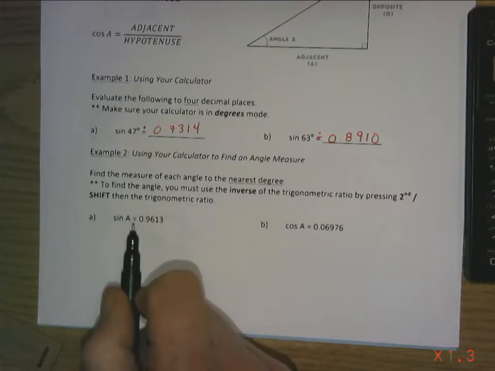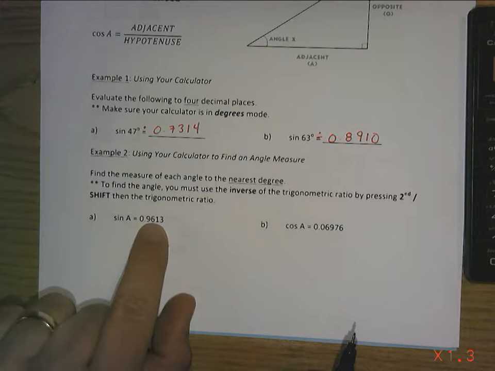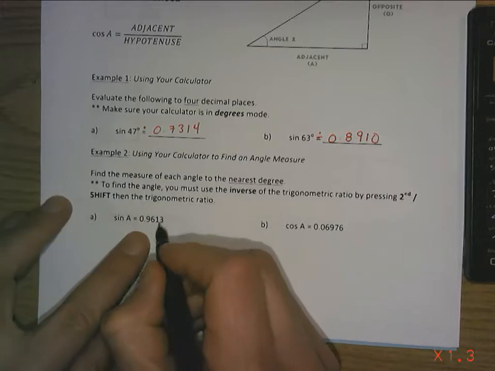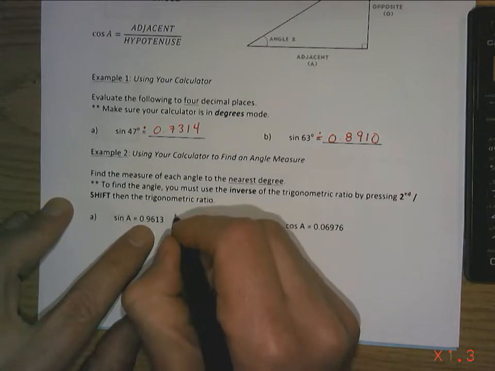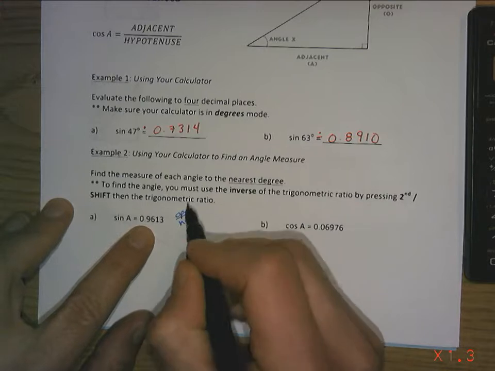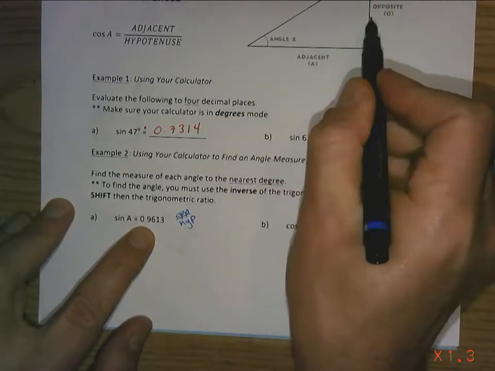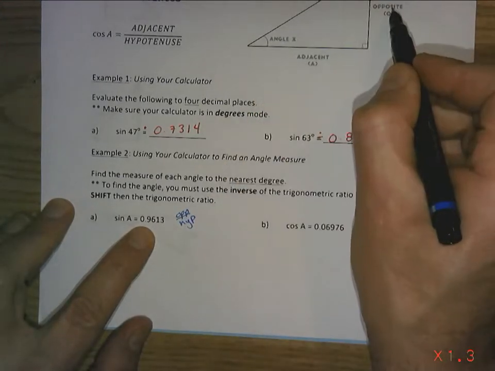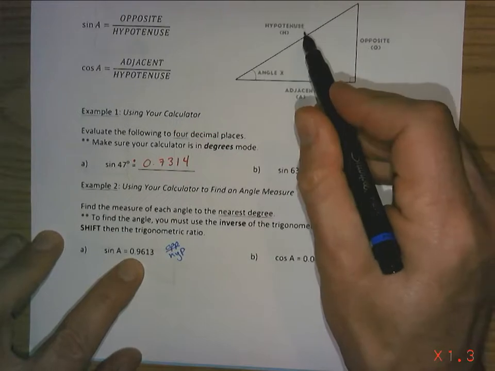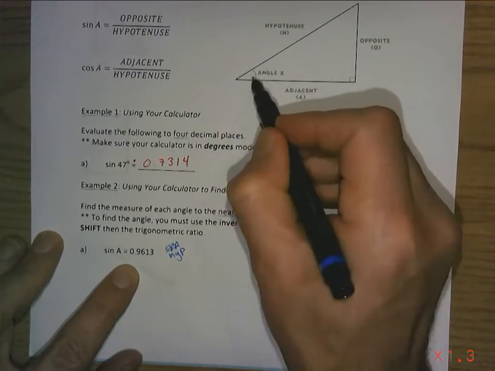So sine of A equals 0.9613. This is the ratio. This is the decimal that we get when we do opposite divided by hypotenuse. So this length divided by this length gives us this decimal. The question is, what's this angle then? If my opposite divided by my hypotenuse gives me this decimal, this ratio, what is this angle?